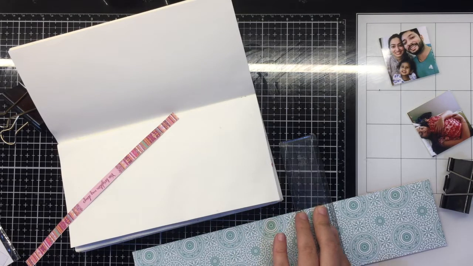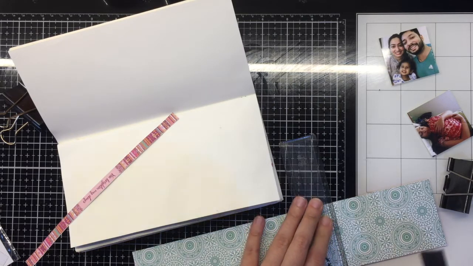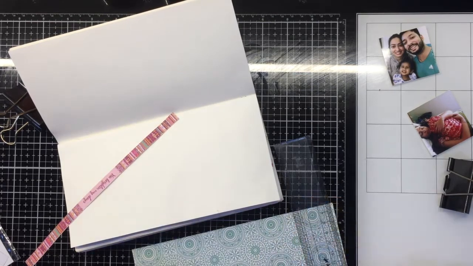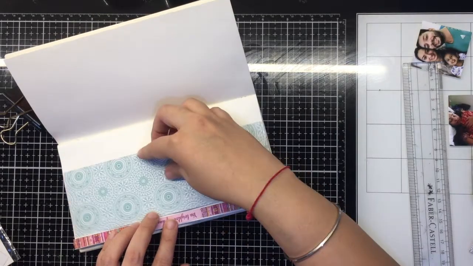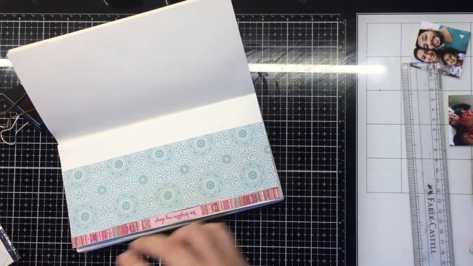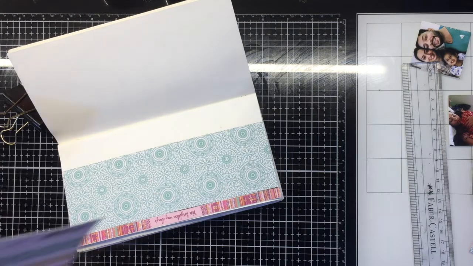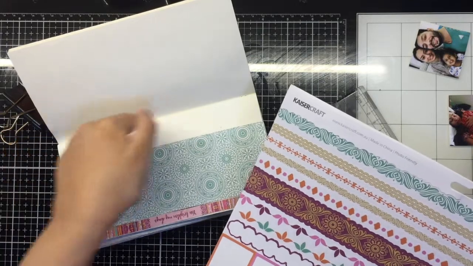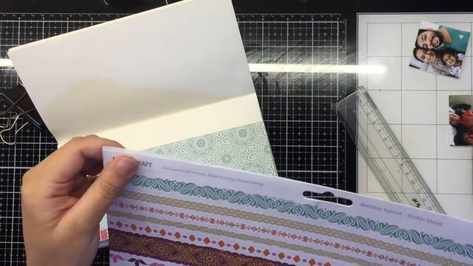And I can just directly use my craft knife and chop this piece. So that's what I have so far. And what I can do is use this thick sticker to cover this part up and then see if I have any remaining edges and what I want to do there.